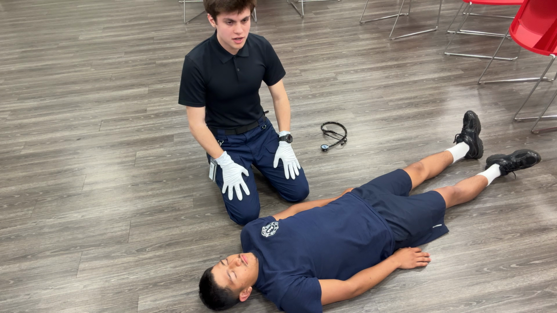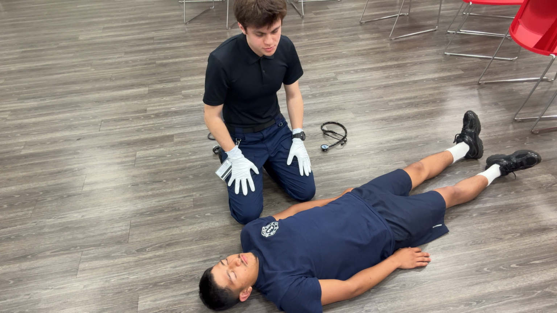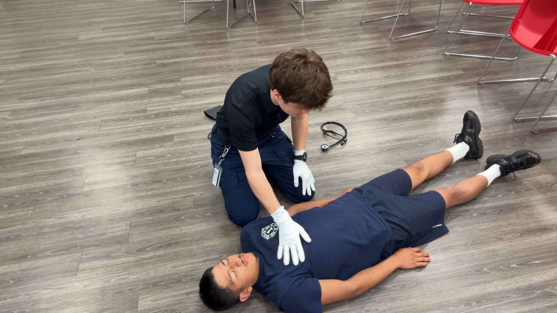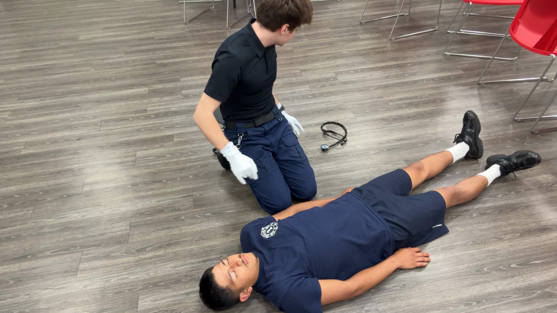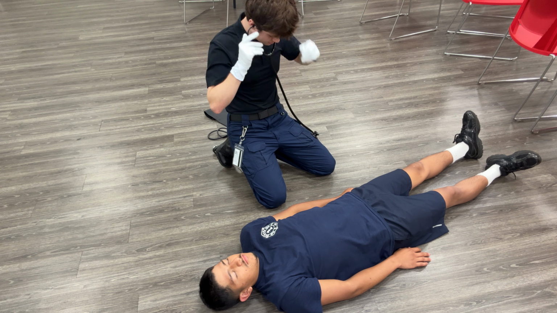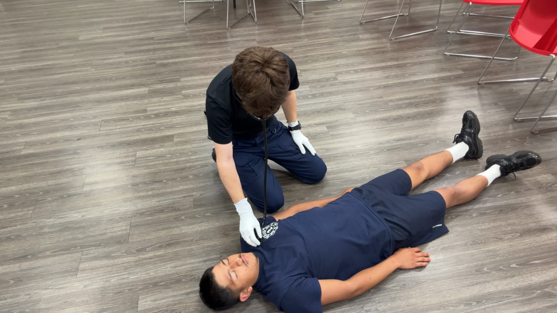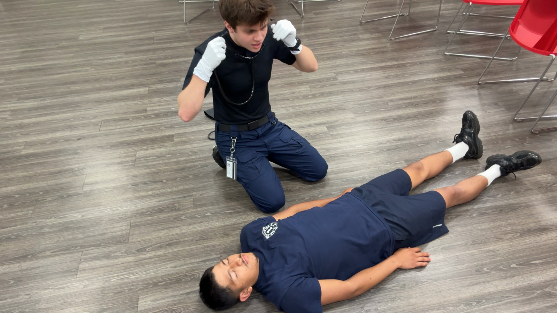I'm going to move on to my breathing assessment. So I'm going to cut open his shirt. I'm going to inspect the chest. I'm going to now palpate for any crepitus, deformities, or tenderness. That's a negative. I'm also going to take 2 lung sounds. Okay.